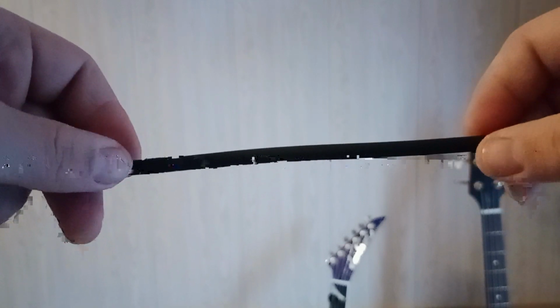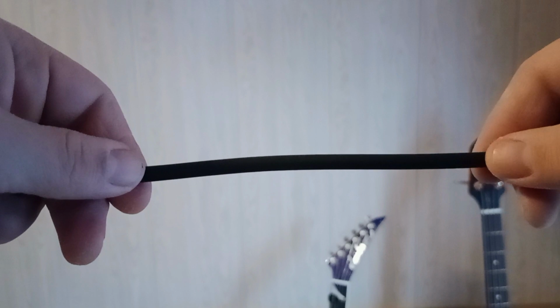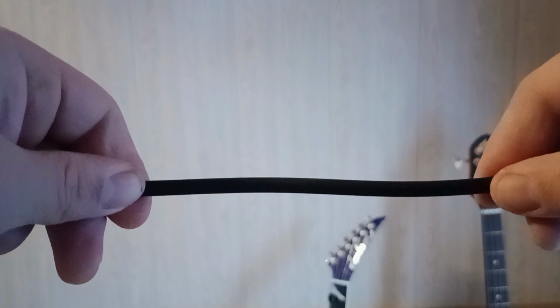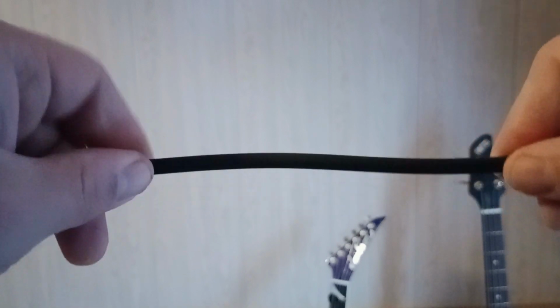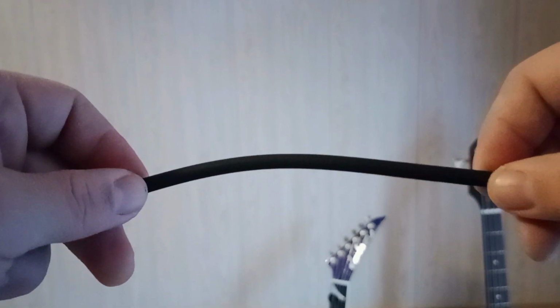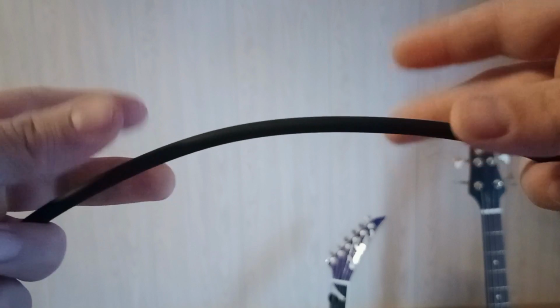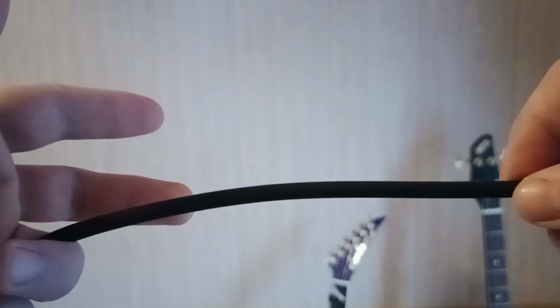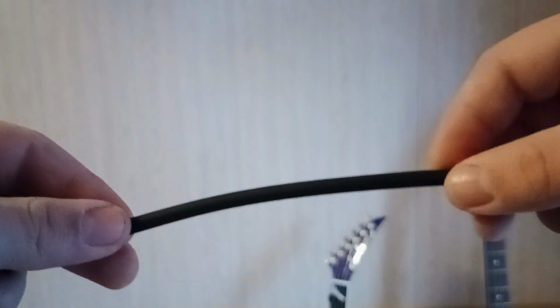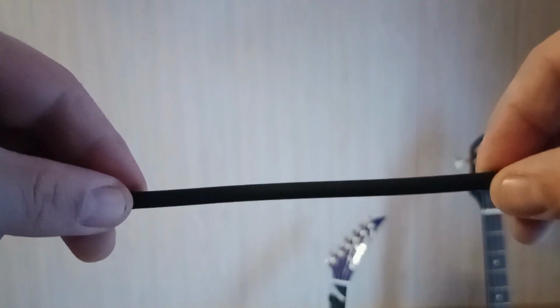Imagine that this cable is a differential equation. It has flexibility, liquidity, I don't know what else, as you wish. And my fingers are the boundary conditions. For example, the left is the upstream condition and the right is the downstream condition.